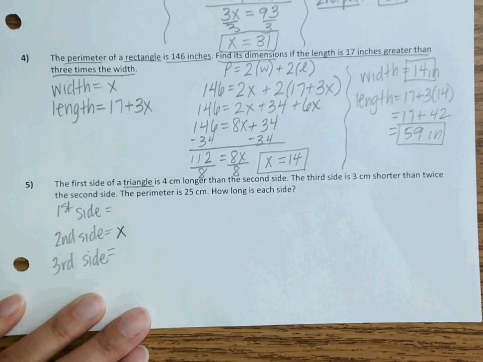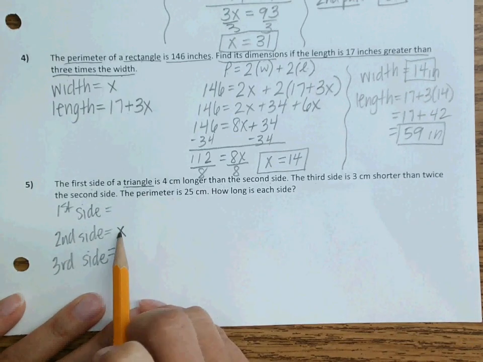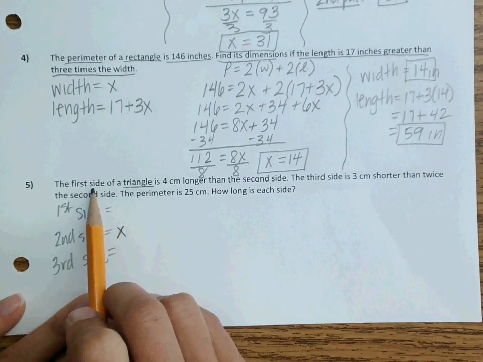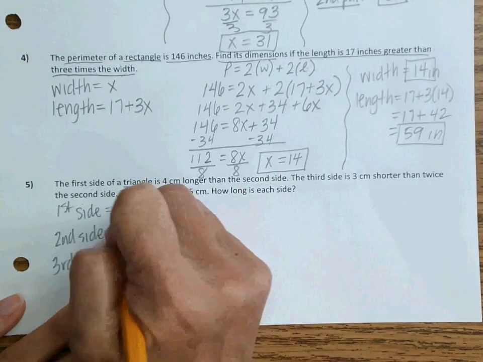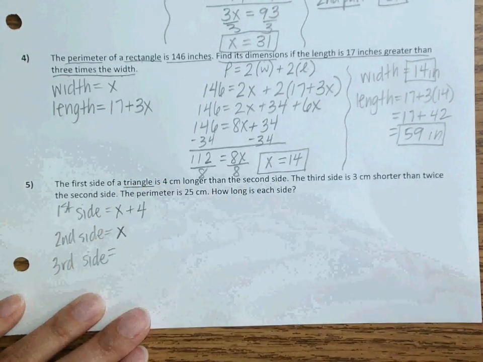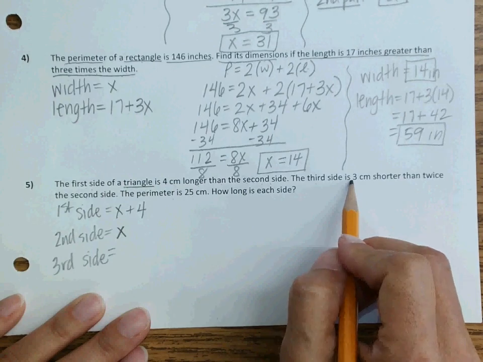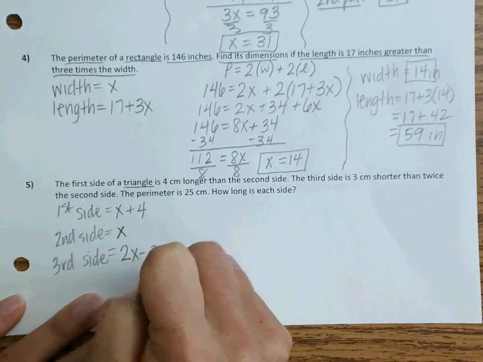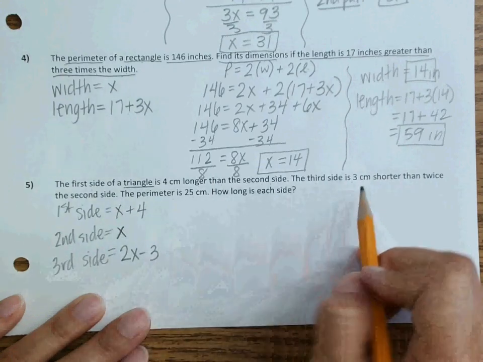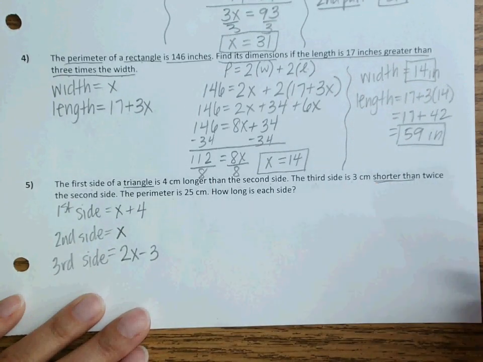That's your unknown. That's your variable. So going back and rewriting the expression for the first side, it's 4 centimeters longer than the second, so that should be x plus 4. The third is 3 centimeters shorter than twice the second, so that is 2x minus 3. Okay, so it's shorter than, which is similar to that less than.